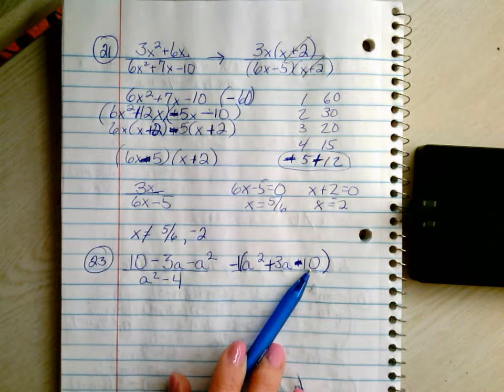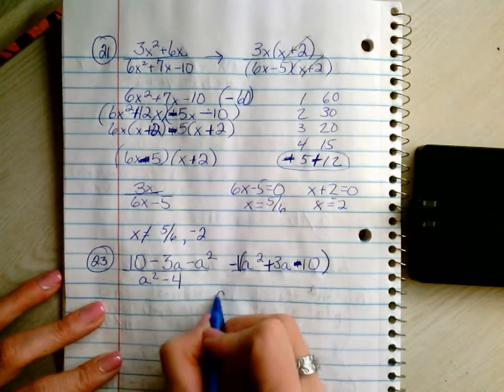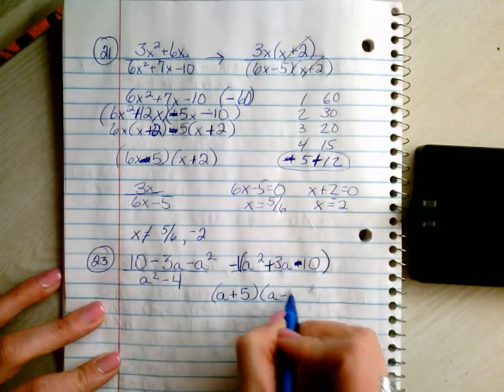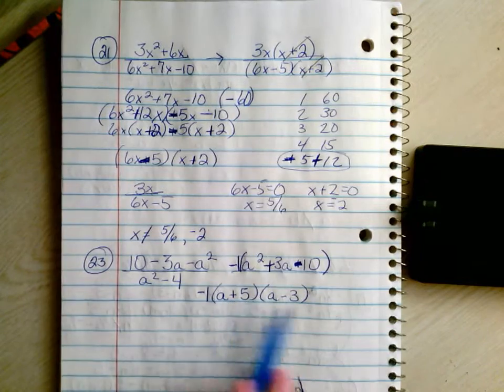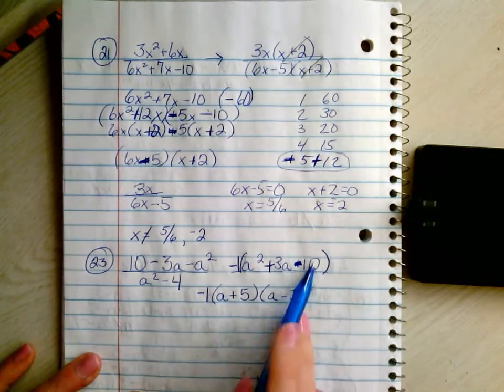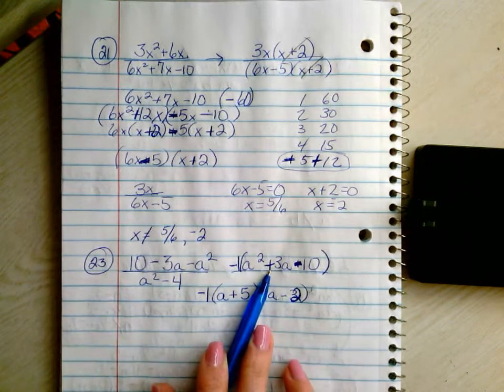Factors of negative 10 whose sum is positive 3. It's going to be a plus 5, a minus 2, and that negative 1. So 5 and 2 is a negative 10. Positive 5 and negative 2 is a positive 3.